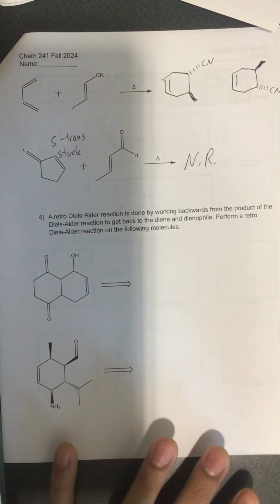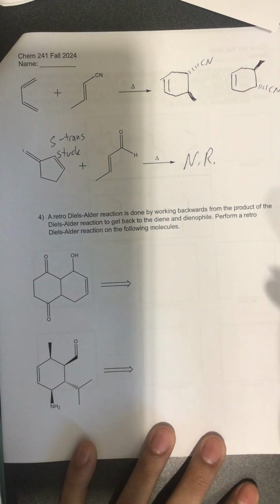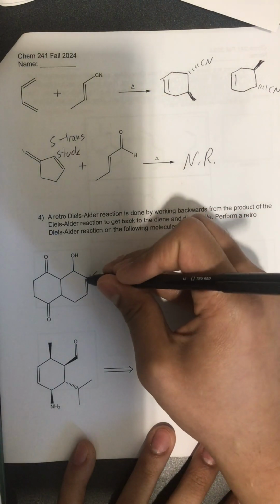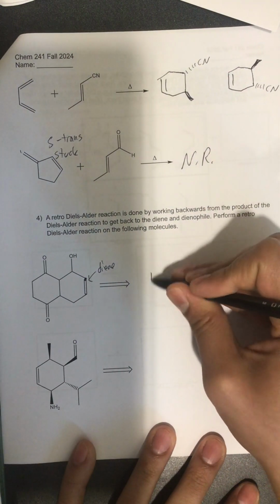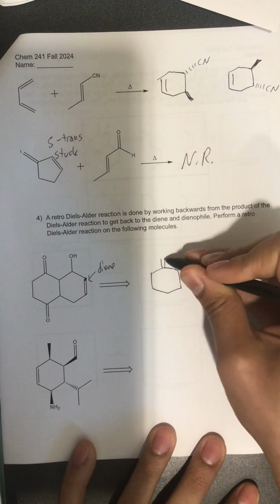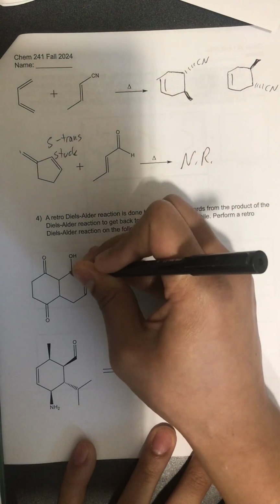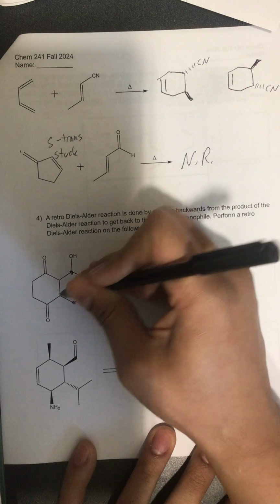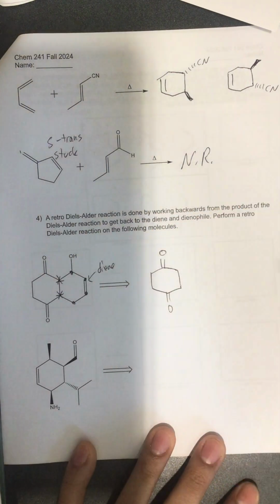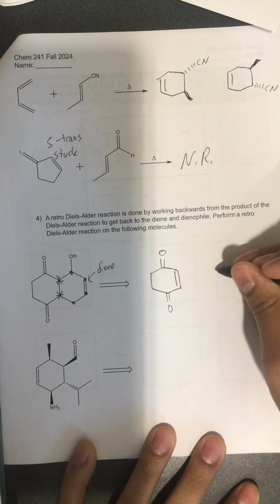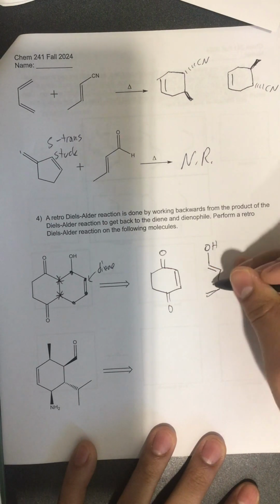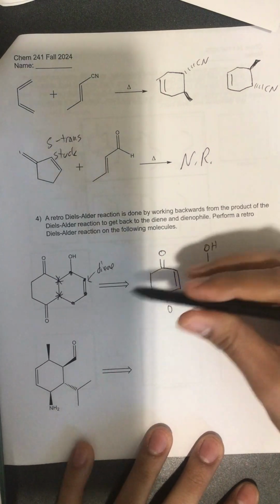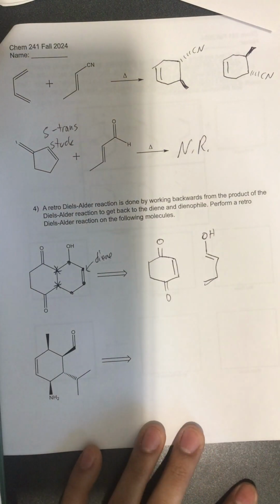All right, this is retro Diels-Alder. When you do a retro Diels-Alder, you are going to look for the cyclohexane ring. And this is going to be part of your diene. So if I did this, I would draw, these four are the diene. These two are the dienophile. So there's my dienophile. Here's my diene. I know it's not set up the way you want it to be set up, but I'm just taking it apart from the way it's presented to me there.